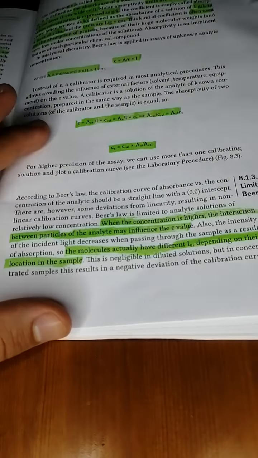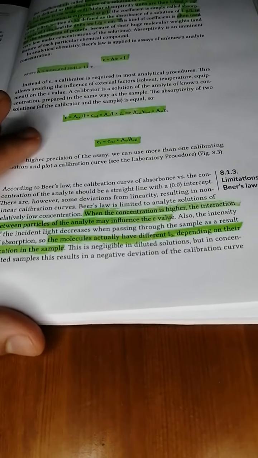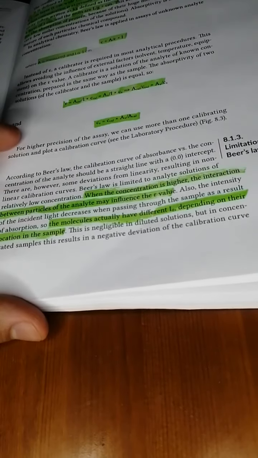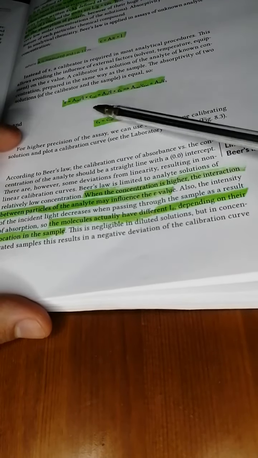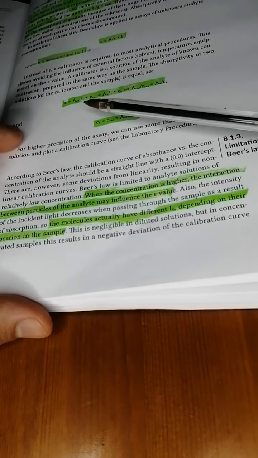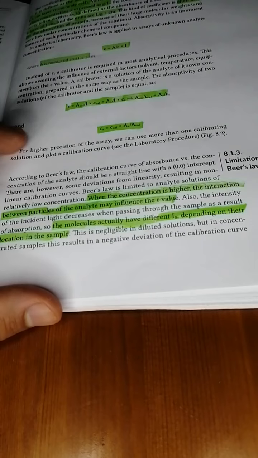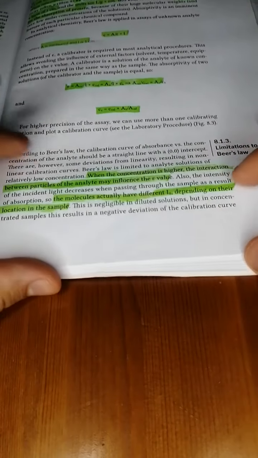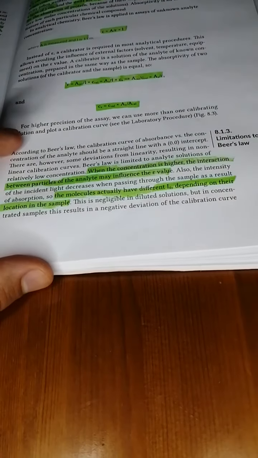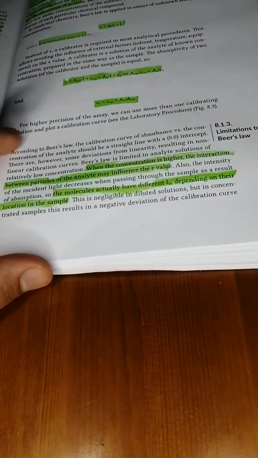So yeah, this is also another way to figure out the concentration, using the concentration and absorbance of another solution with the same molecules in it. Okay, so Beer's law is great, but it does have some limitations.